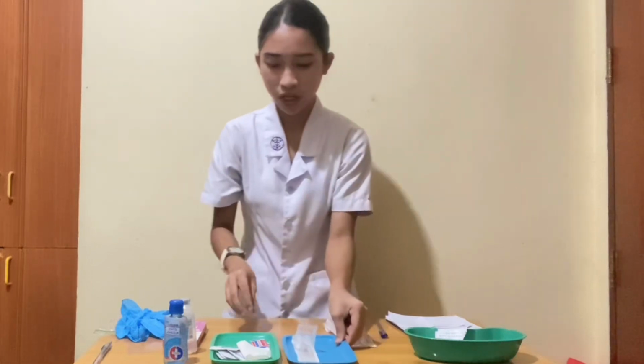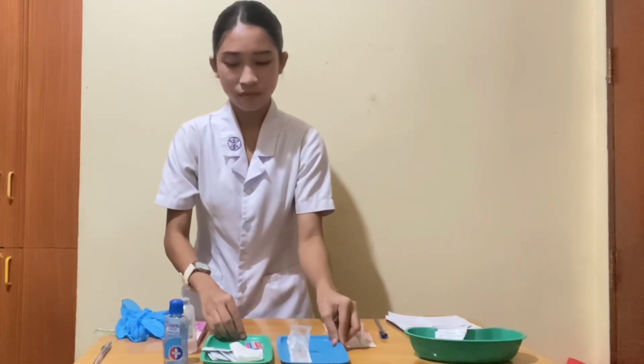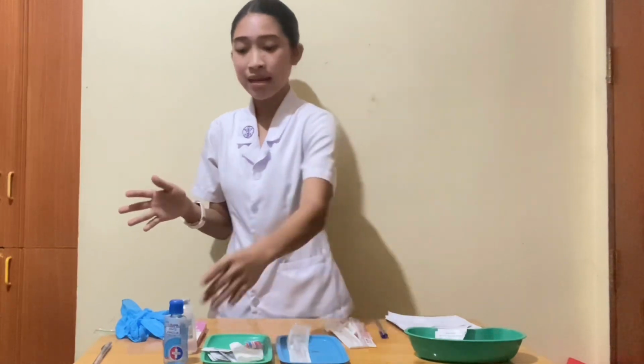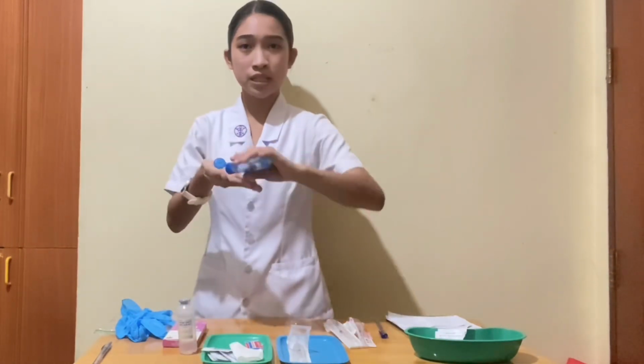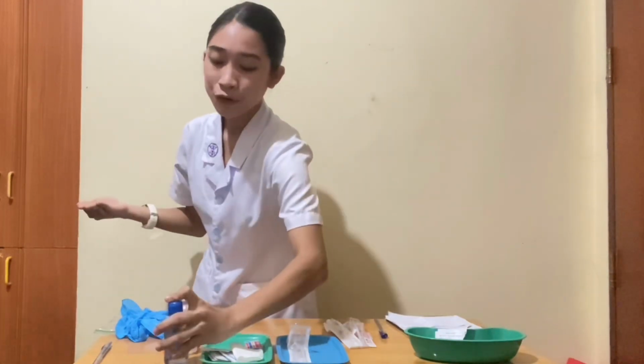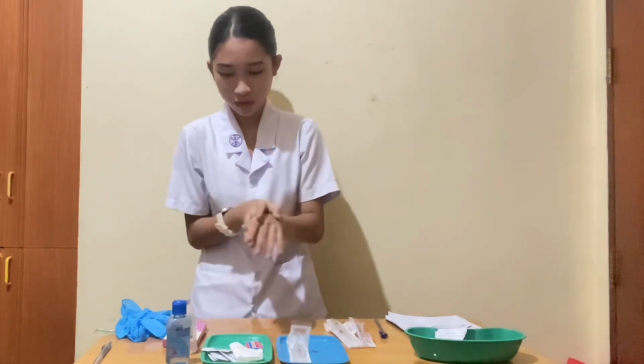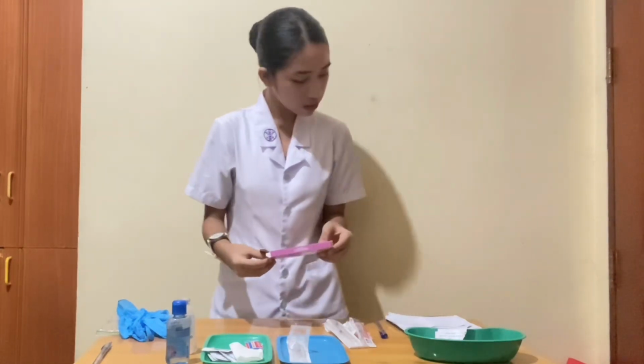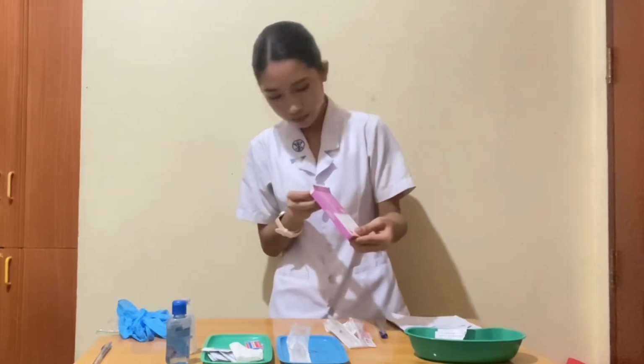Here's the medicine tray that I'm going to bring with me when I go to the room of my patient. Now I'm preparing the medication from the ampules. Perform again the hand hygiene to deter the spread of microorganisms, and again read the label of the medication before withdrawing to ensure accuracy and the right medication. So this is the vitamin K.